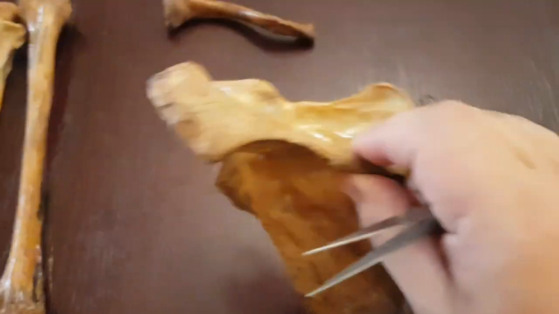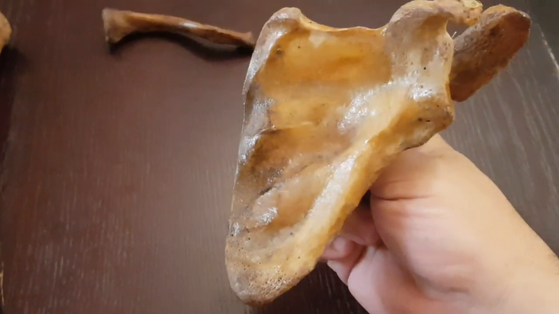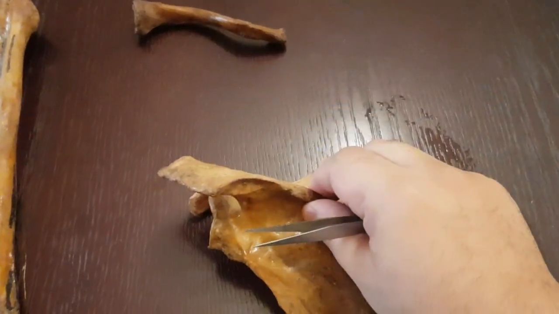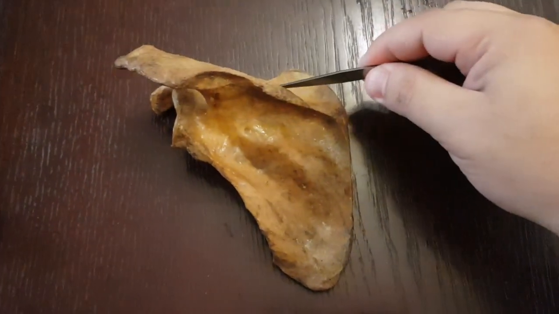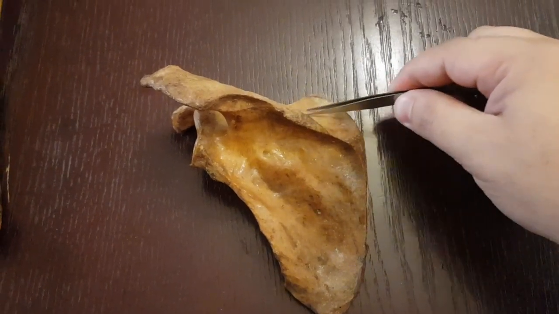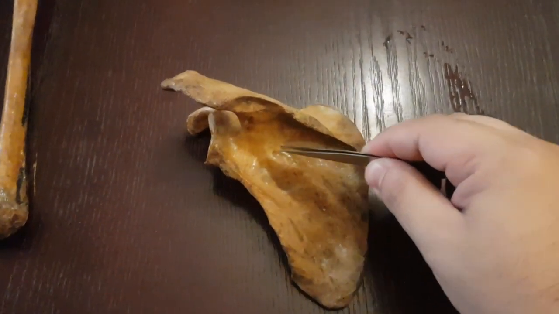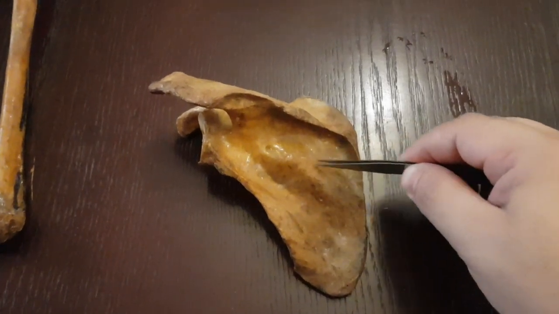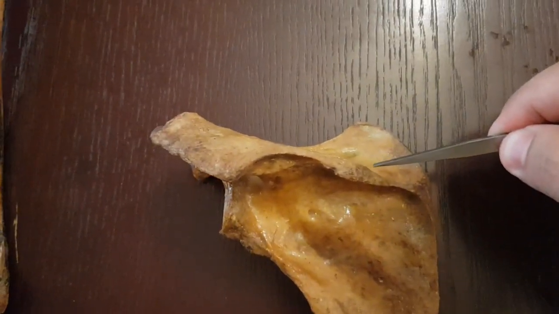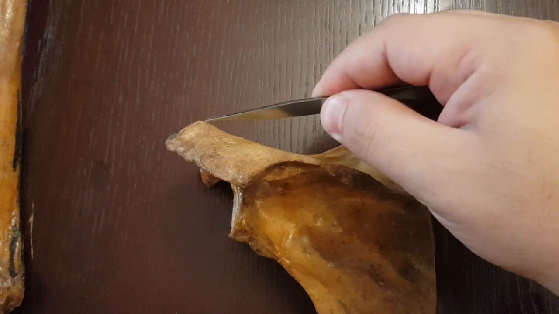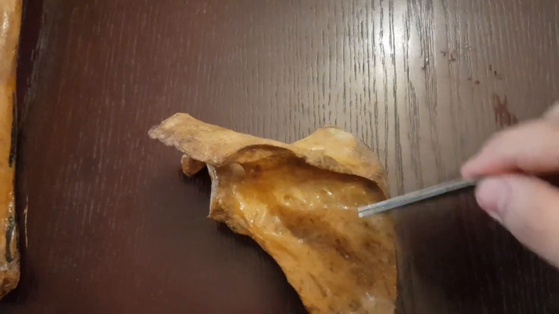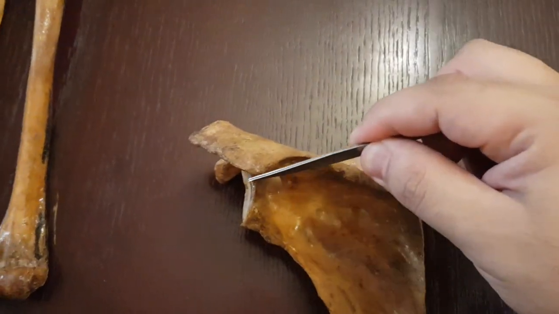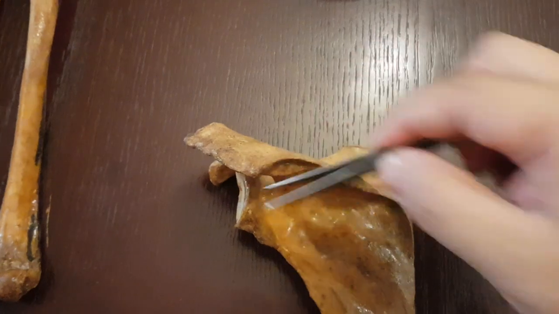Let's revise the muscles attached to this bone, which is the scapula. On the dorsal aspect of the scapula, above the level of the spine, we have the supraspinatus muscle. Below the level of the spine, we have the infraspinatus muscle. On the anterior border of the spine and the acromion process is attached the trapezius muscle. On the posterior border of the spine and the lateral border of the acromion process, we have the deltoid muscle.